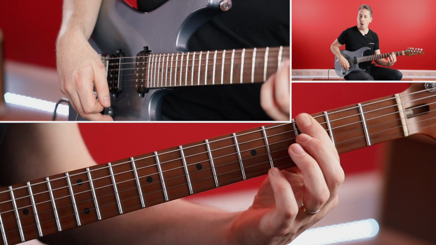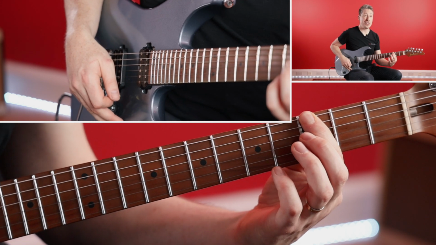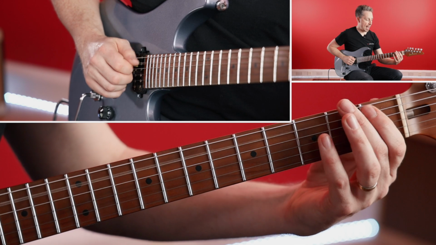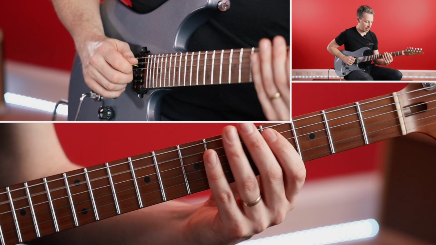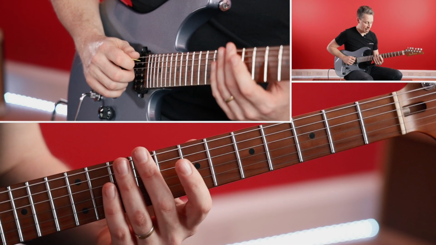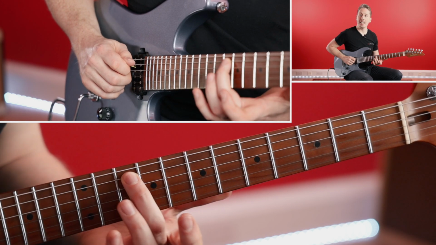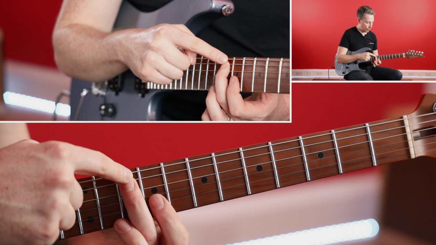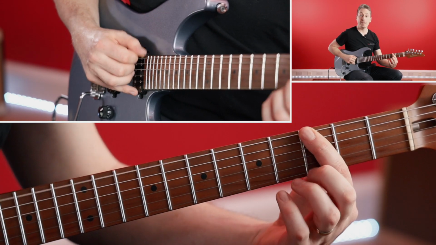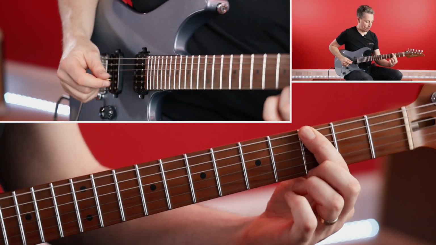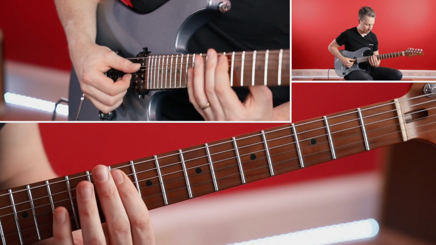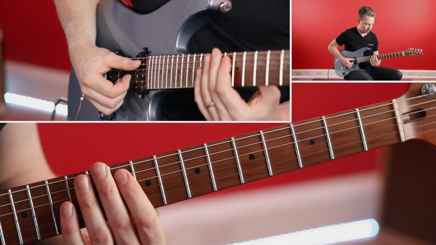Now I also want to know where G is on the A string. On the A string, I've got to go quite a lot higher. A sharp, B, C, C sharp, D, D sharp, E, F, F sharp, G. So G is right up here on the 10th fret, and way down here on the 3rd fret. And you can hear it's the same note.